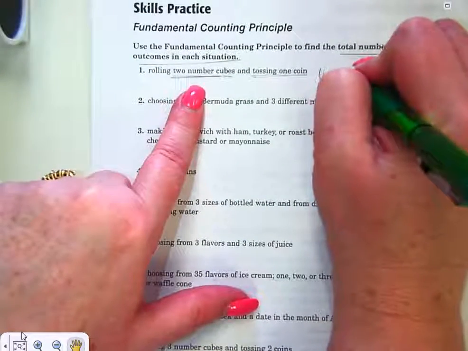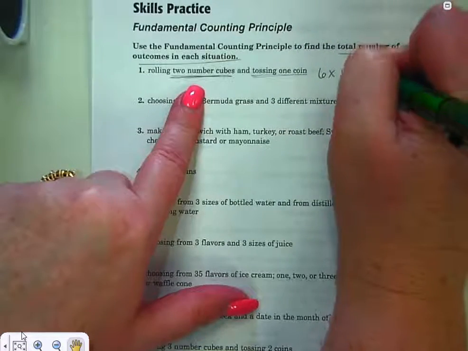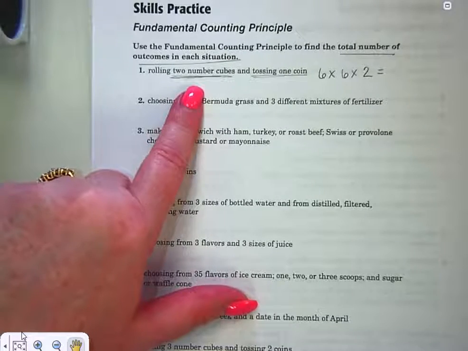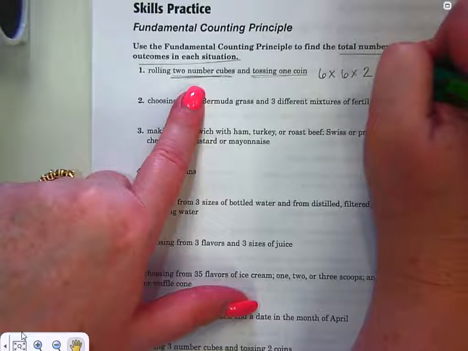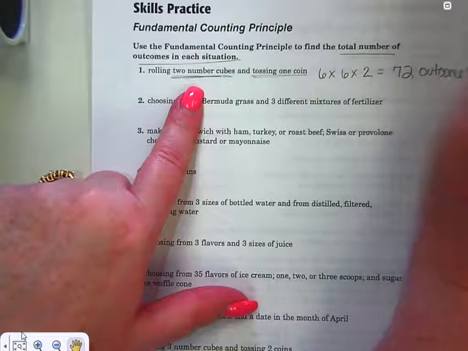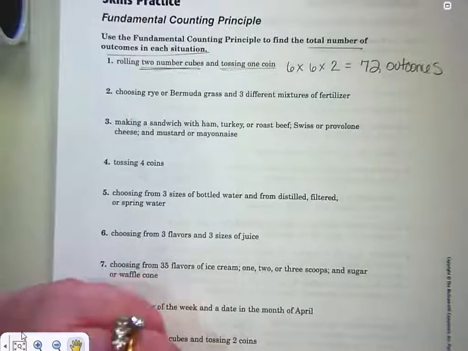And then if I toss a coin, how many outcomes are there? 2. Now do the math. 6 times 6 is 36. 36 times 2 is 72 outcomes. I'm glad I don't have to do the sample space for that. That would be large.